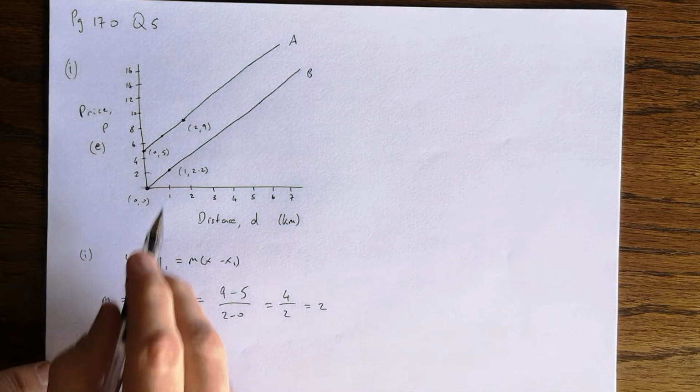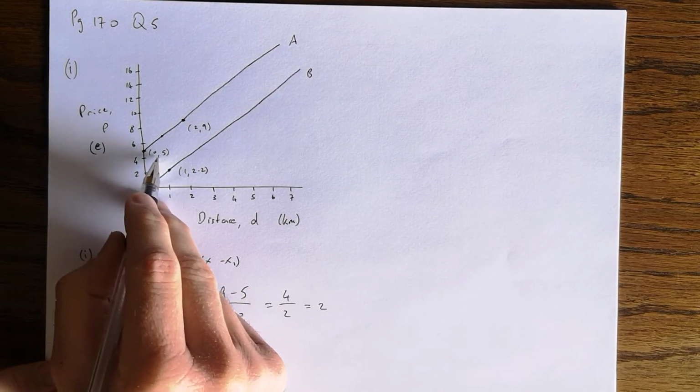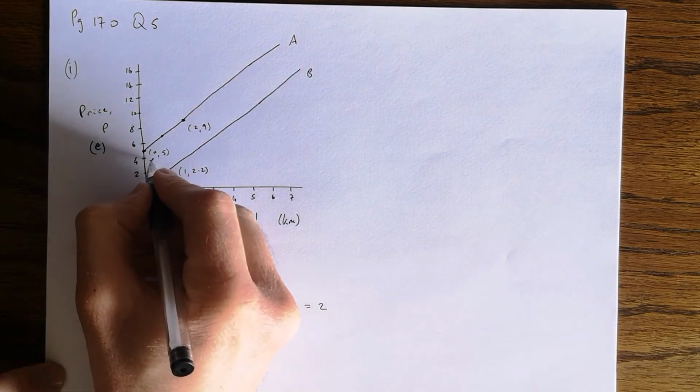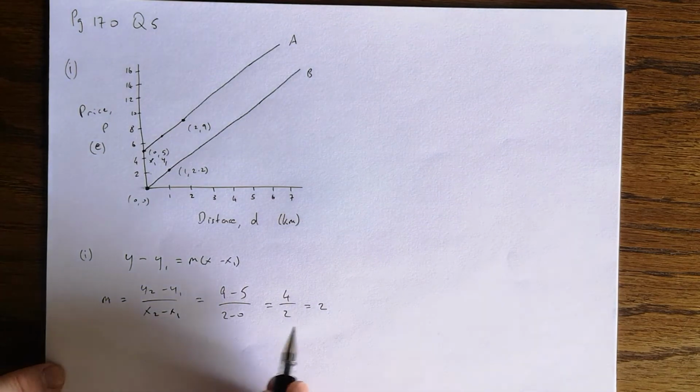Then I just fill in. I take one of these points. I'm going to take this point because it has 0 in it, which makes it a little bit easier. So let's say this is x1, y1, and the slope is 2.